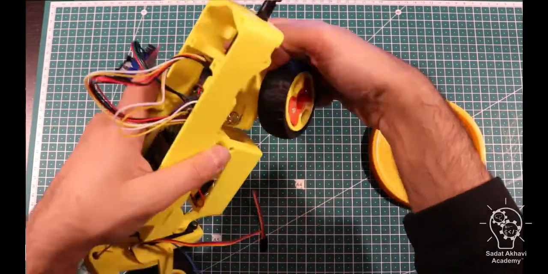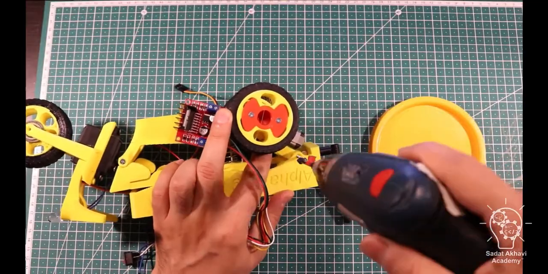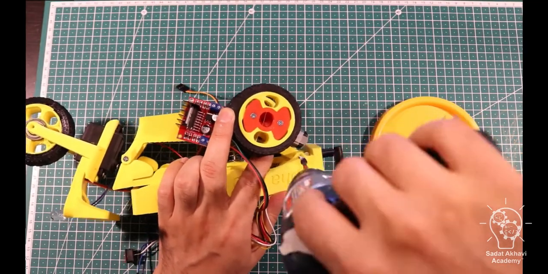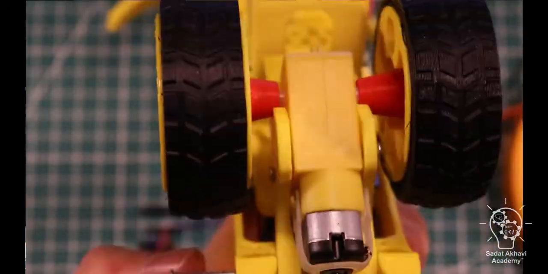Unscrew the back joint screw. Align all the holes and screw it back in place. Ensure proper alignment to avoid damaging plastic parts.